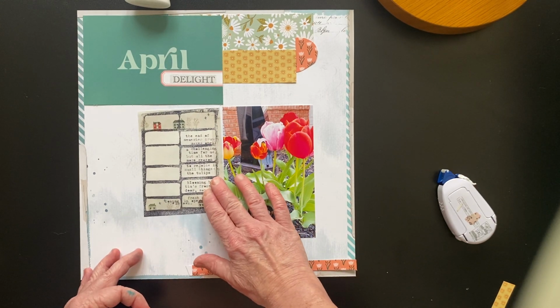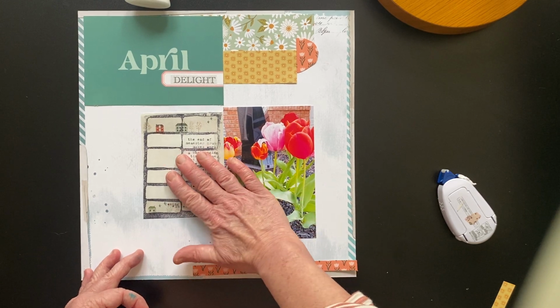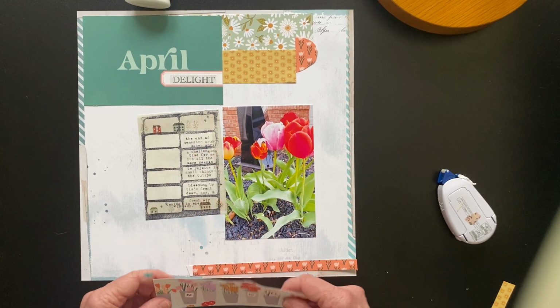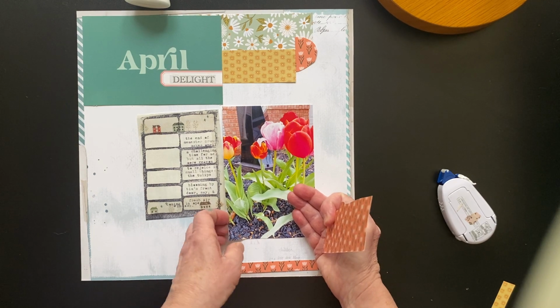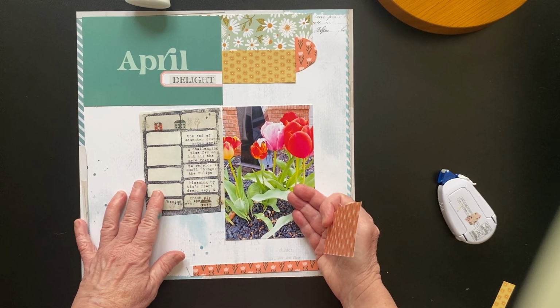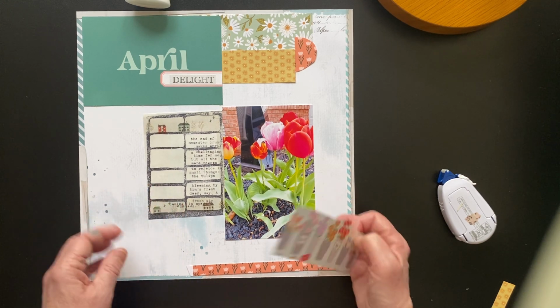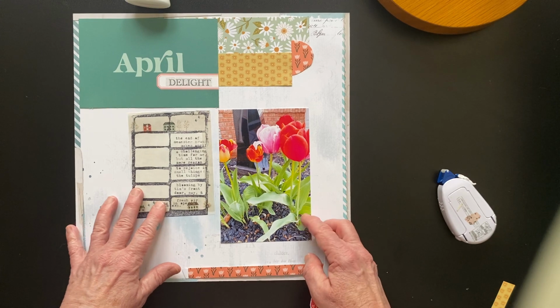So let me go ahead and kind of place that so we get that in there straight. I'll tuck under the photo a bit too, I think. Get that edge straight. See how I want this in here.